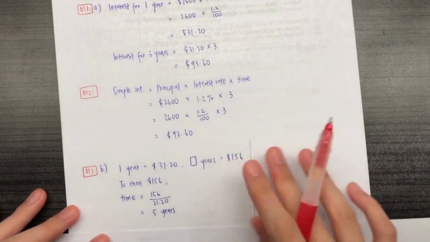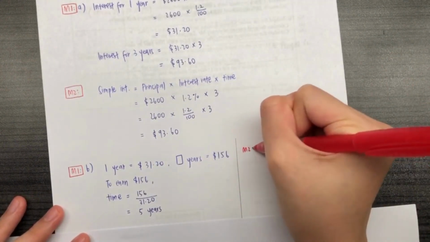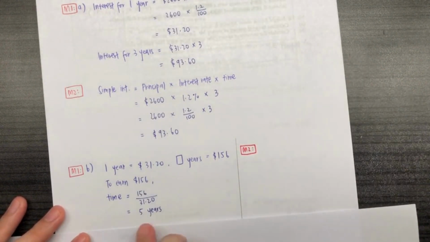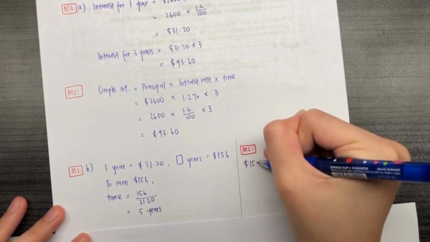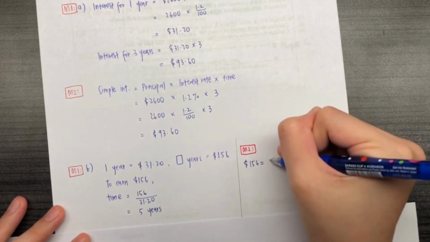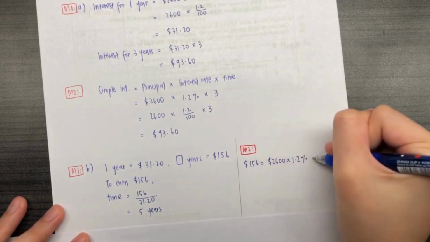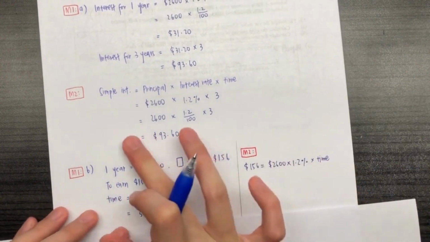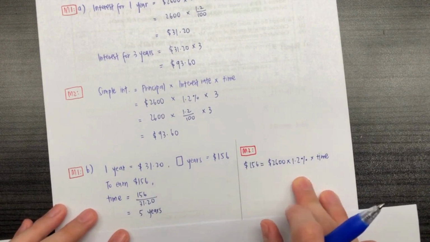For method 2, if you are using the formula of simple interest, I will just write it down as method 2. It will just be, to earn $156, the principal amount of $2,600 times 1.2% times time. Okay, this is exactly the same formula as this, just that now we are trying to find the time, right? So I just subbed in the various values.